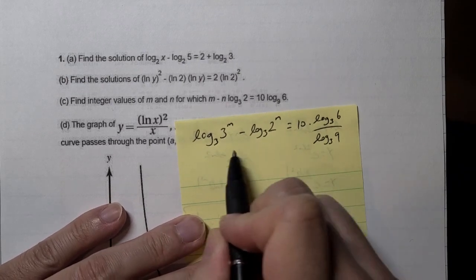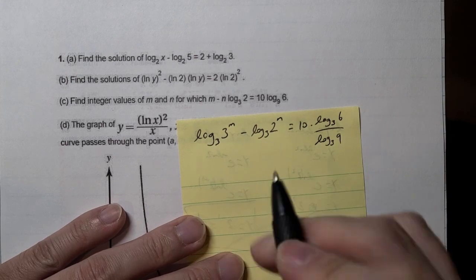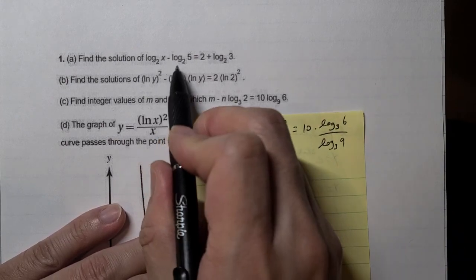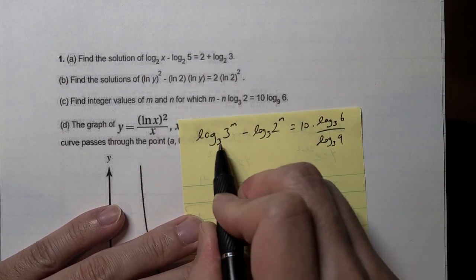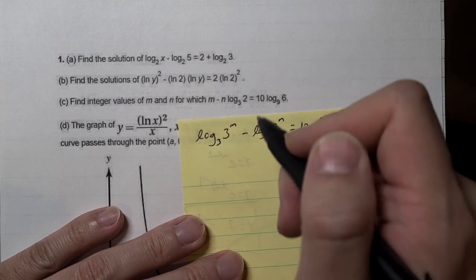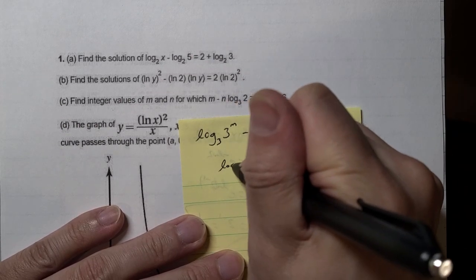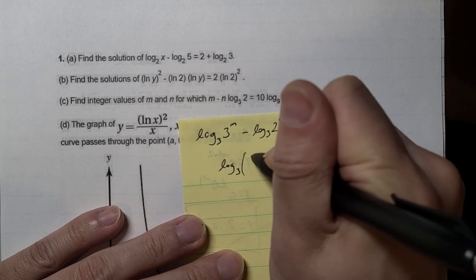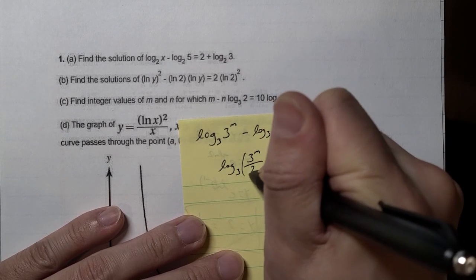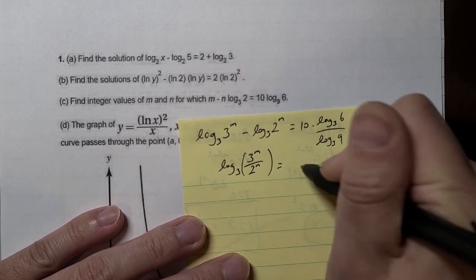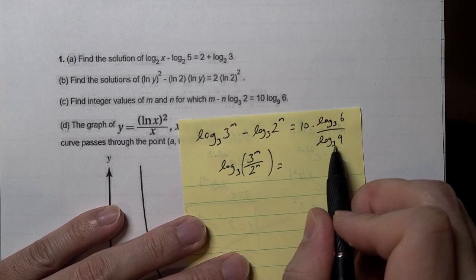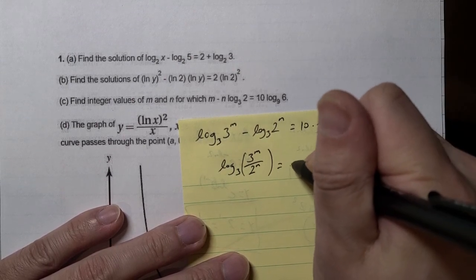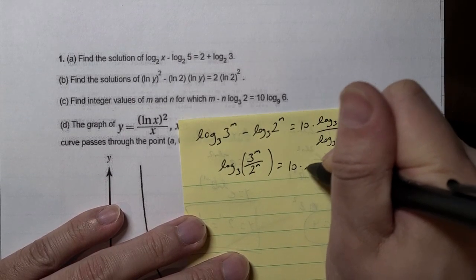Okay? On this side, we can combine the two logs. Again, using the property we used in part A, ln A minus ln B is ln of A over B, or log. Log base 3 of 3 to the m over 2 to the n is equal to, okay, let me go step by step.